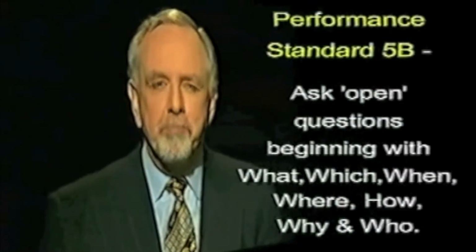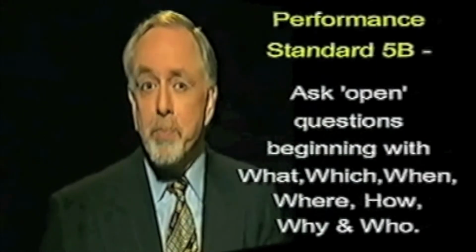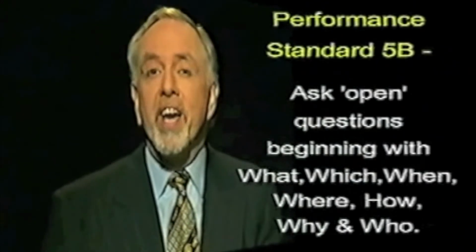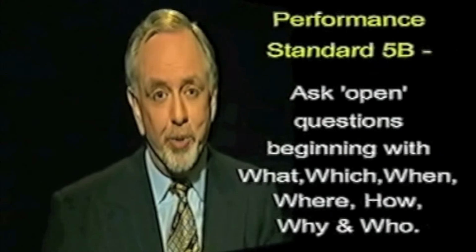Again, our partner did very well on asking questions too. You would have noted lots of neat, open questions as she observed this standard. Standard 5B, ask open questions beginning with what, which, when, where, how, why, and who. And what about this next standard? That's the one that we call Performance Standard 5C.